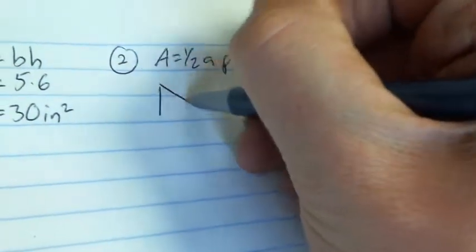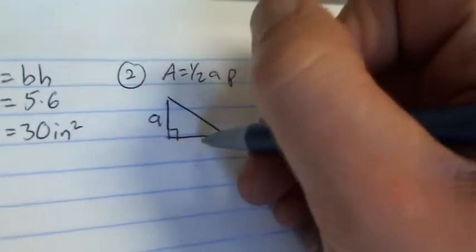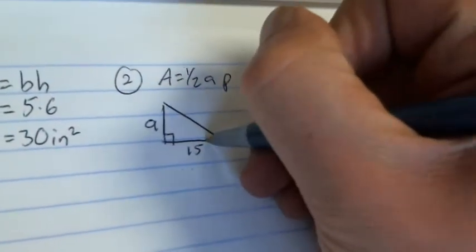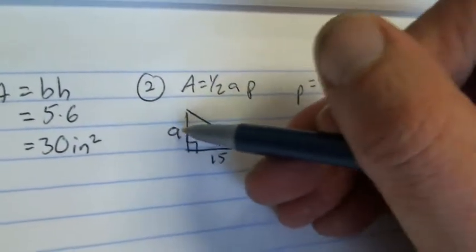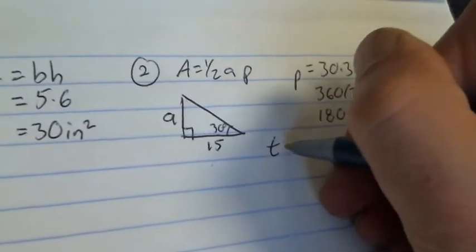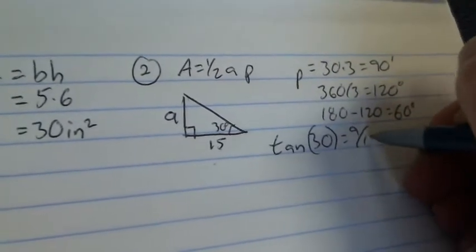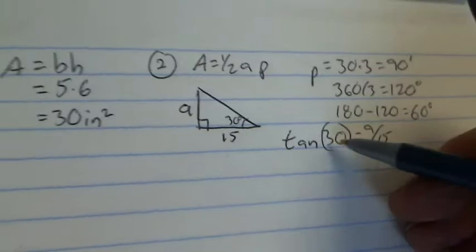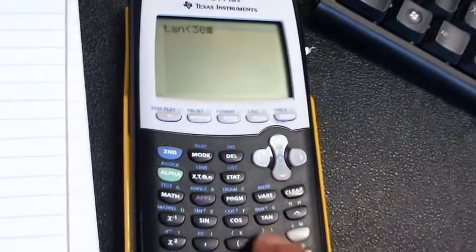Redraw the triangle. This is our apothem. This is 15. This is 30 degrees. From this angle, this is the opposite side and adjacent side. Opposite over adjacent is tangent. So we write the tangent of 30 degrees equals A over 15. Because we have the degrees, we plug it directly in the calculator. Tangent of 30 degrees.